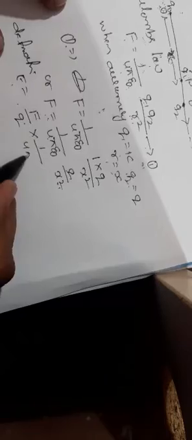Now, by using the definition of electric field, what is the definition of electric field? E is equal to force by q, where q is taken as q1 or q2. Cross multiplying, or substituting the F value in this equation, finally we get F value as 1 by 4 pi epsilon naught q by x square.